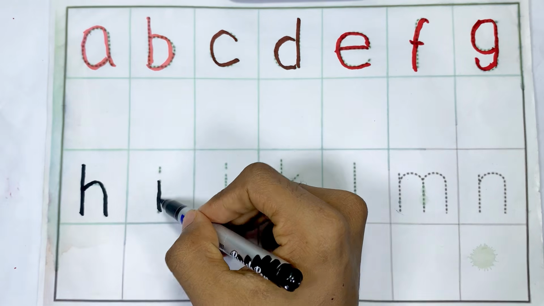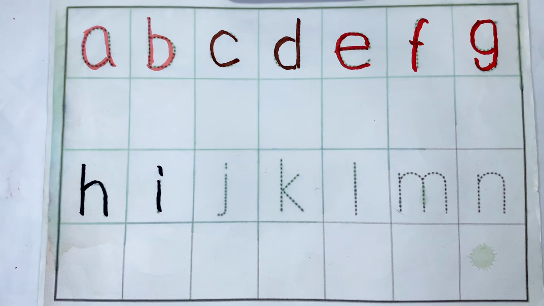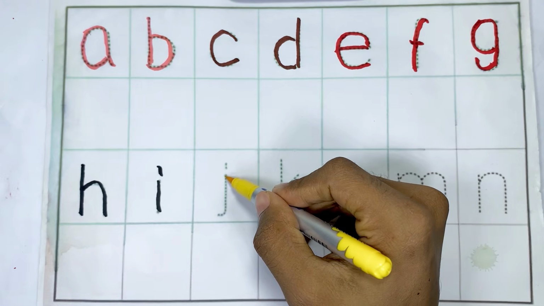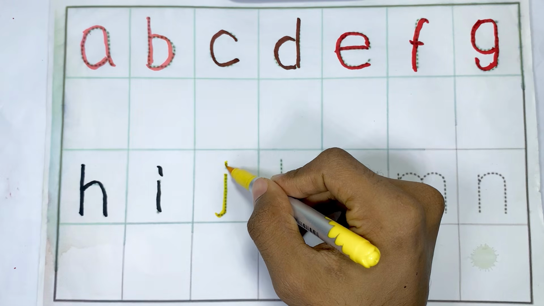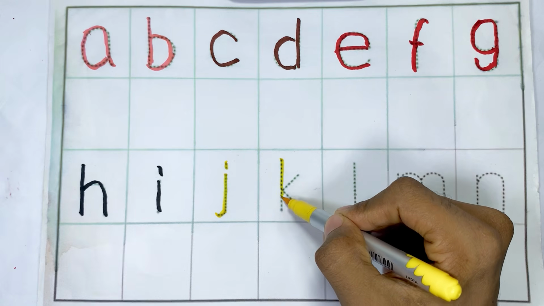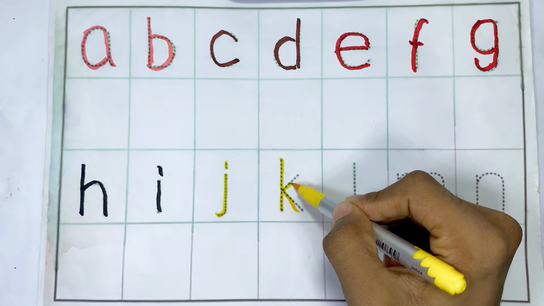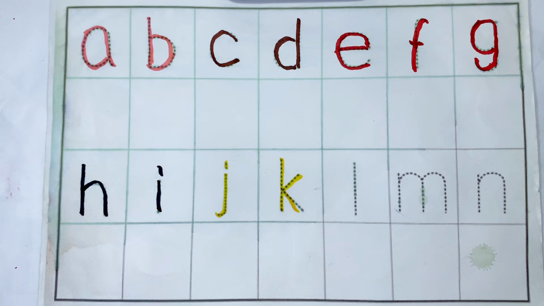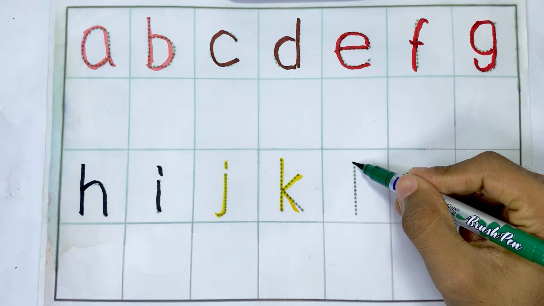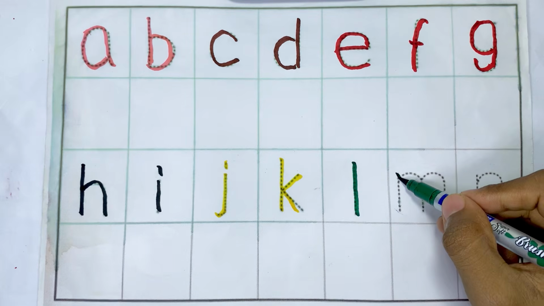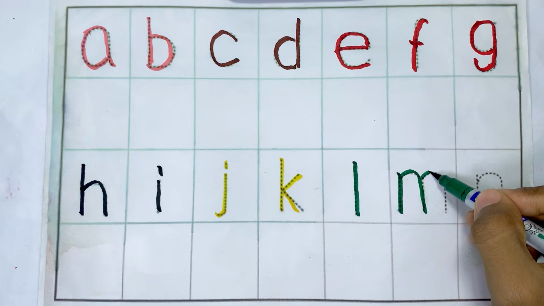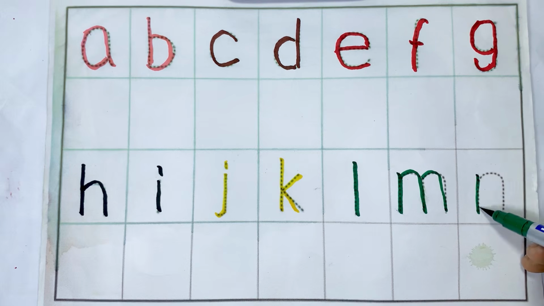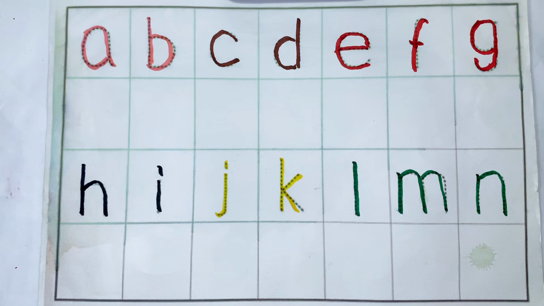H for helicopter. I for ice cream. Kids, now you draw J. J for joker. K for king. Kids, now you draw L. L for lion. M for moon. N for nose. Kids, now you draw capital letters alphabets.